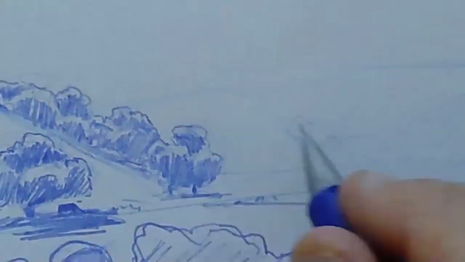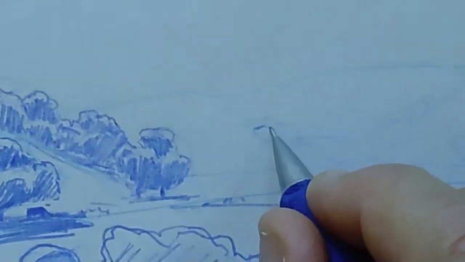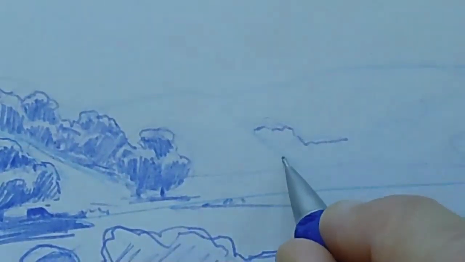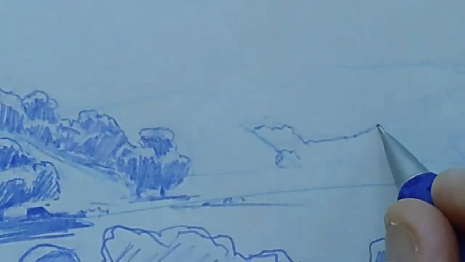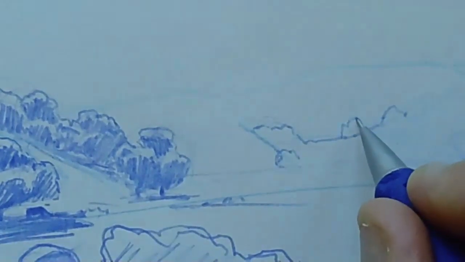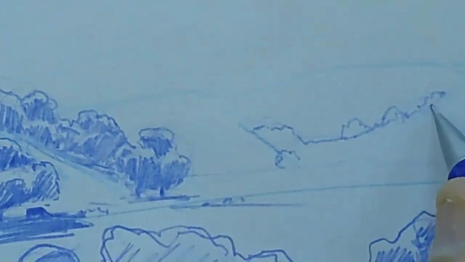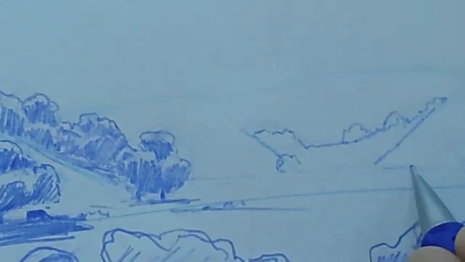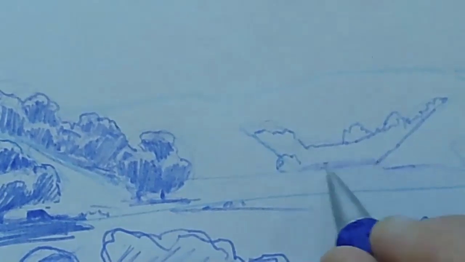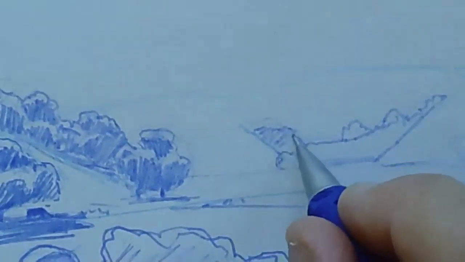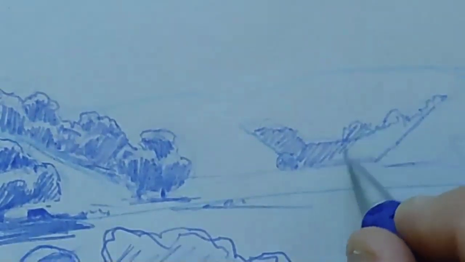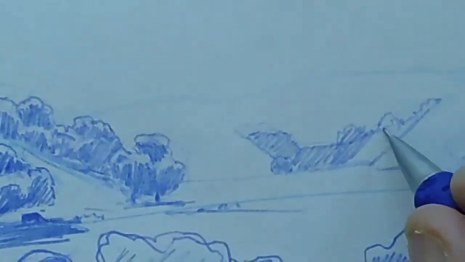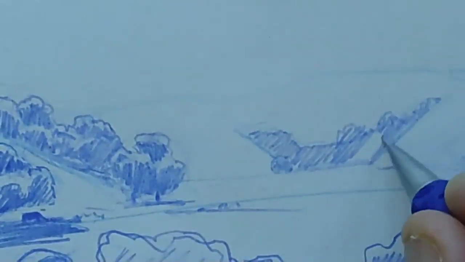Back out a bit. There are some even further distant trees back here. And they are kind of coming up in a gully here. And on these distant trees back here, all I'm going to do is this. Just that they're an area of tone.